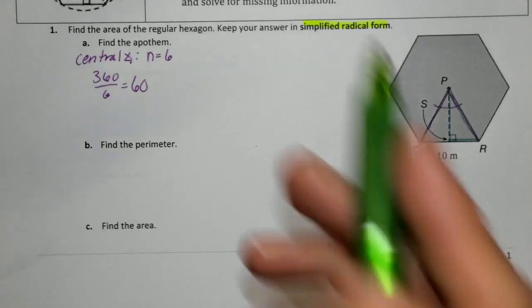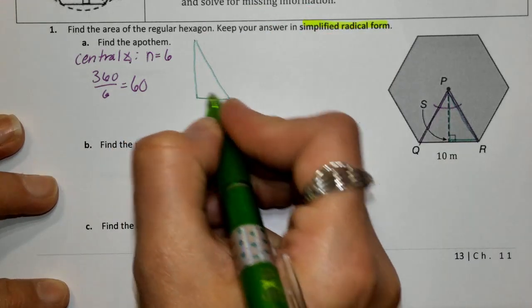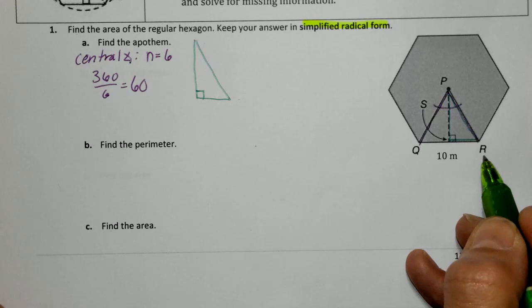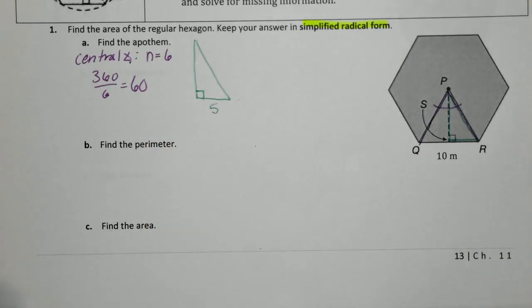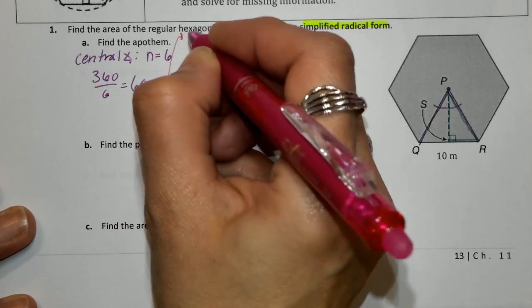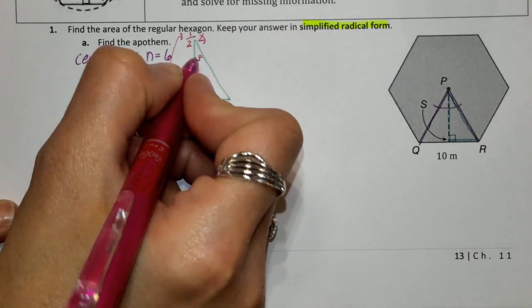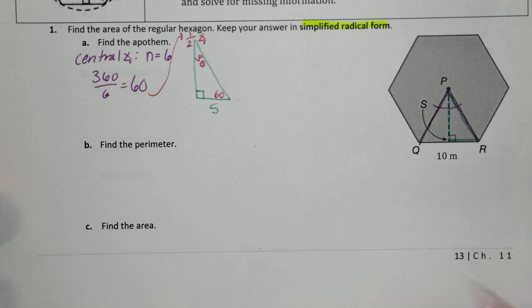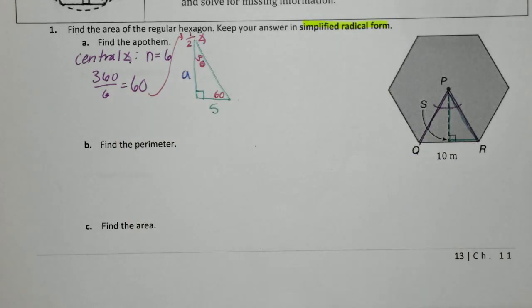So we create this. We can pull this to the side and look at it. Here's the side length is 10, so when we have this right triangle, this leg right here will be 5. We remember that we need to take half the angle, so this will be a 30. And then down here we'll have a 60. And our apothem is right here.